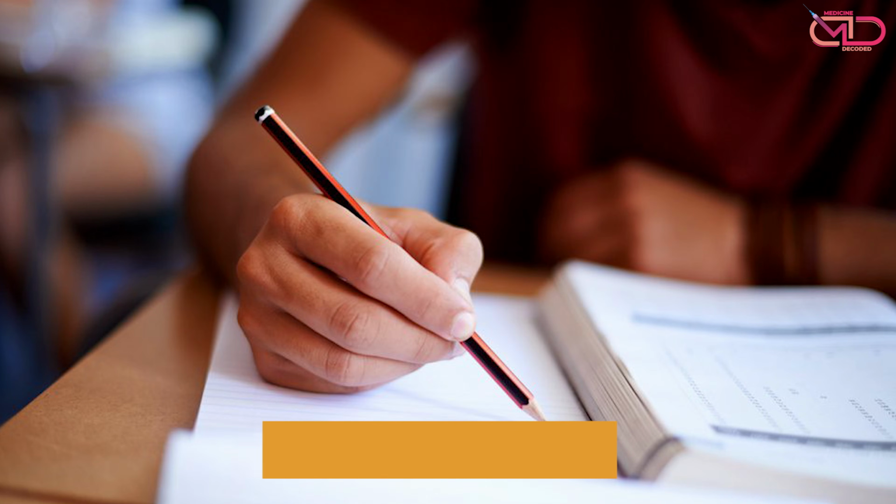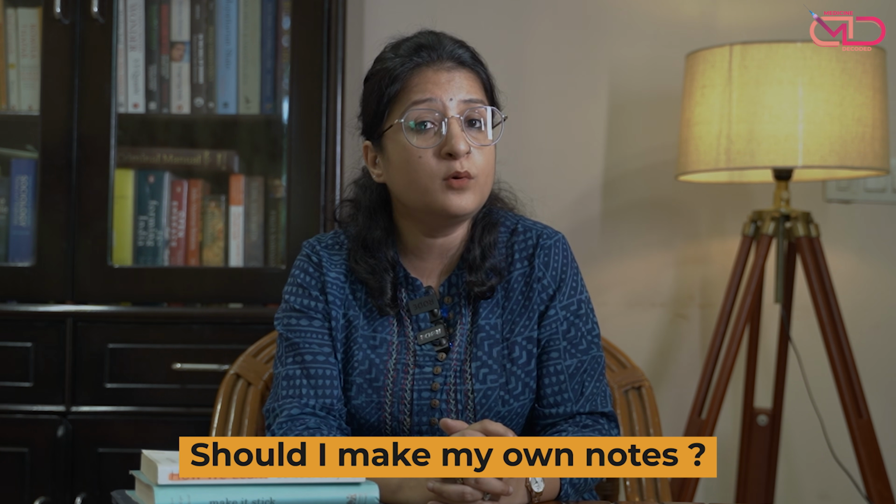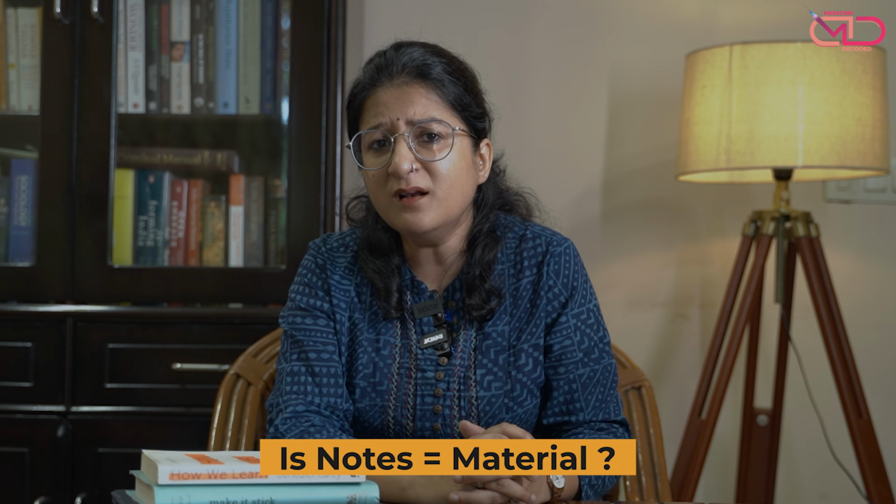So when you're doing that first time thorough reading, the next question that arises is making notes. I mean, I often get asked by my students, should I be making my own notes? And I always reply to them, yes, indeed, you should be making your own notes. Is notes equivalent to material? Is notes equivalent to the textbook? No, it is not. You can get the pre-cooked notes as well.